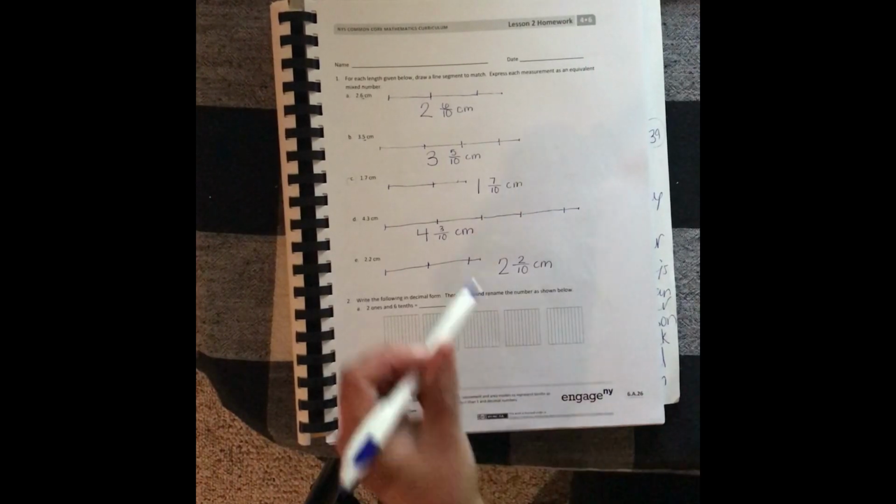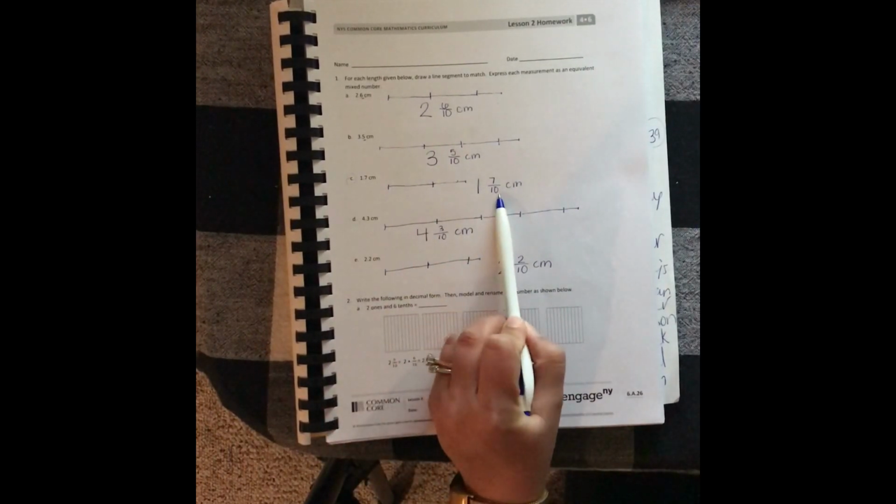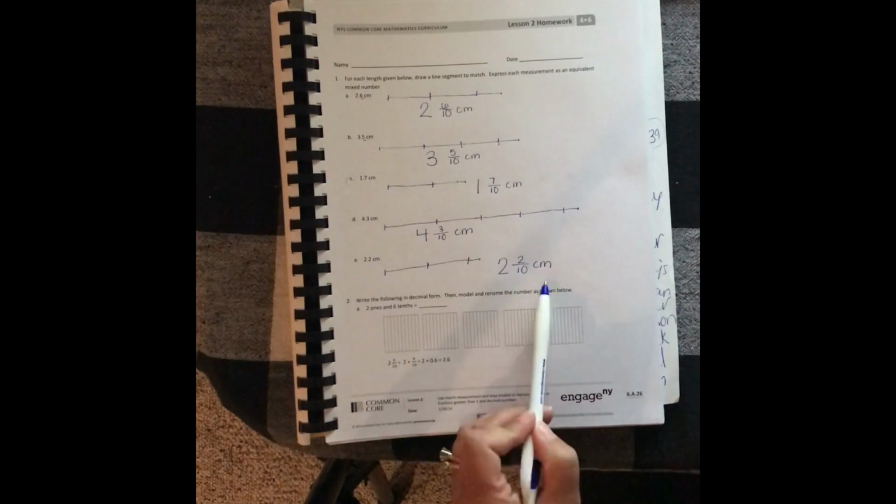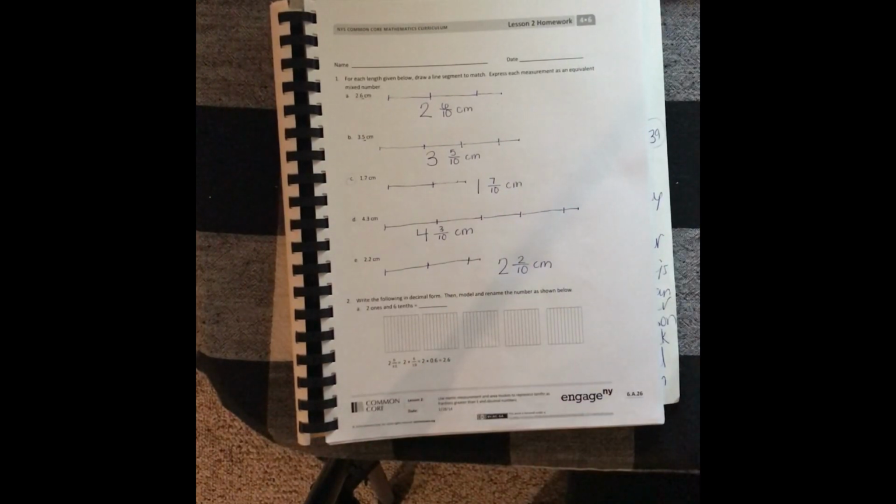Okay, so what I want you to do is try C, D, and E, and then check back with me to compare your work and mine. So go ahead and pause your video and try C, D, and E. All right, ladies and gentlemen, why don't you take a second and go over C, D, and E by comparing my line segments and my mixed numbers with yours. Don't forget we need to have that label in order to make the answer correct. Go ahead, pause your video and double check mine, and then we'll start with number 2.